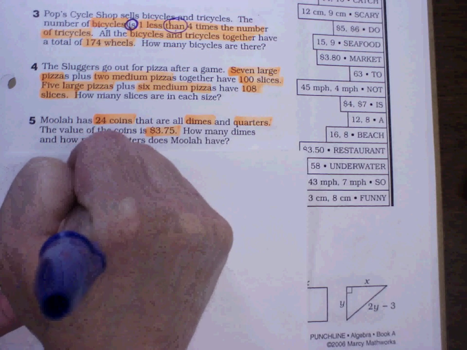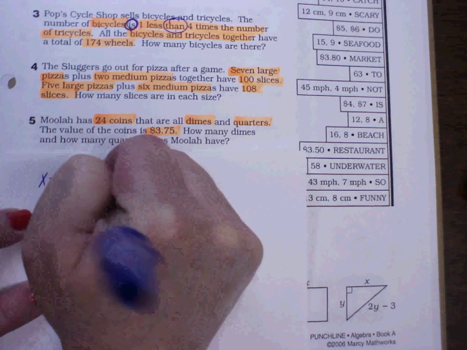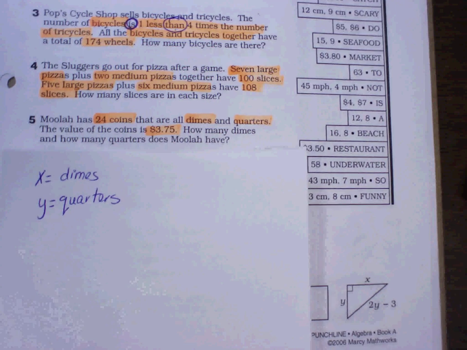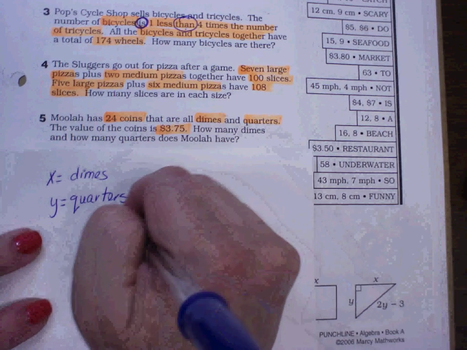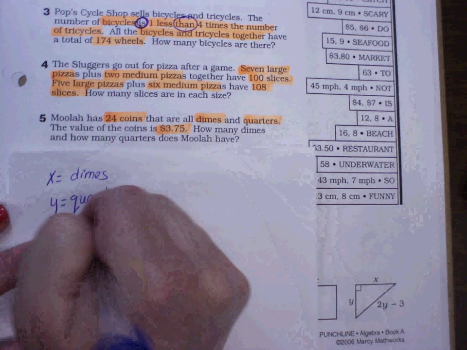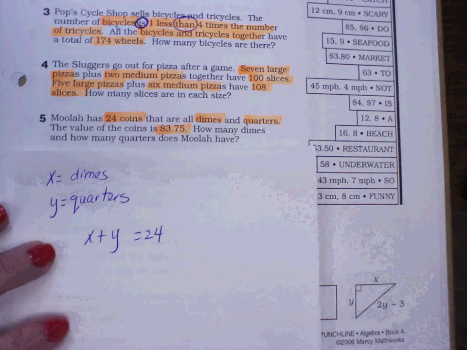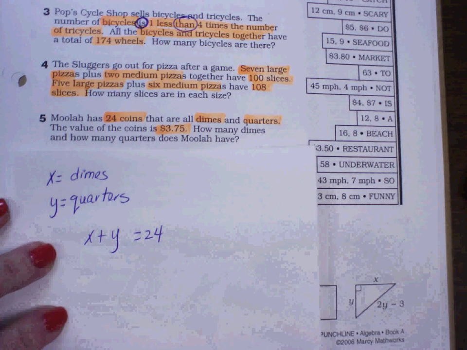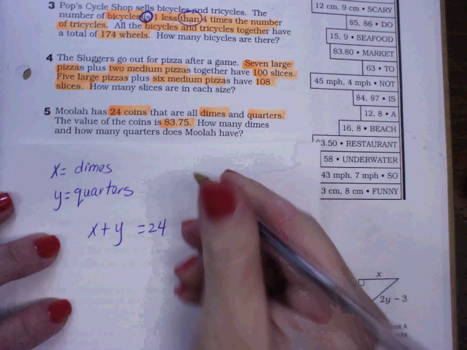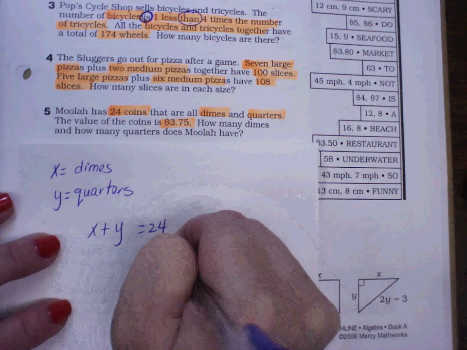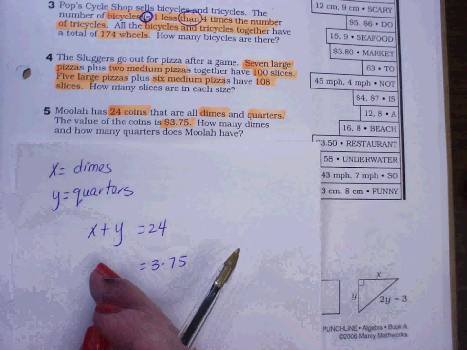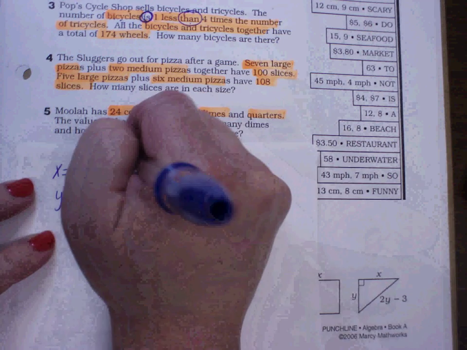All right, first equation. One of the equations needs to be equal to what? Very good. And those are your coins, x plus y. And then the other equation needs to be equal to the value, which is $3.75. So what comes to the other side? Not 10. 0.10, because the dimes are how much? 10 cents, and the quarters are 25 cents.